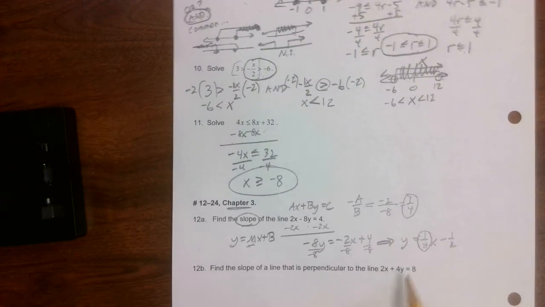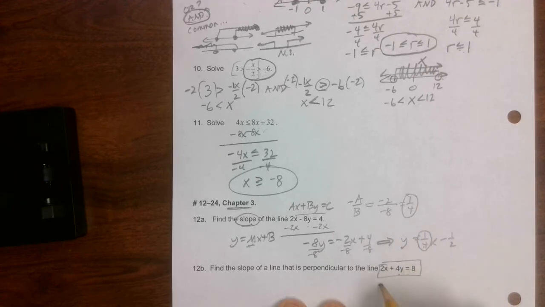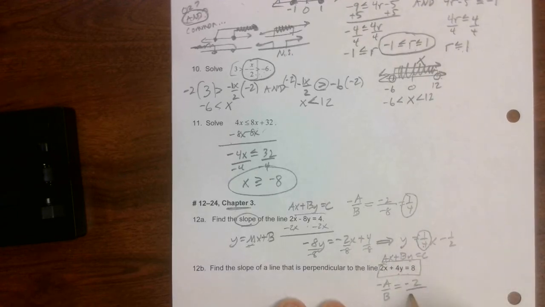Okay, so what they're doing here is they're saying, all right, they're giving you the same equation here. Oh, no, they're not. Different. My bad. So let's go ahead and use -a/b because this is in ax plus by equals c form. And so we're going to go -2 all over 4, which is -1/2.